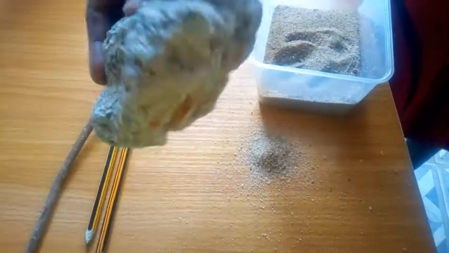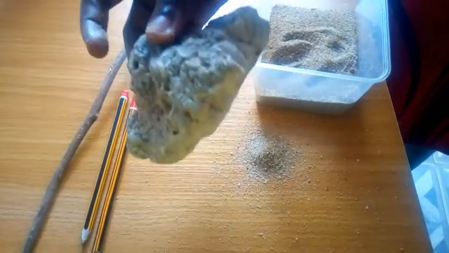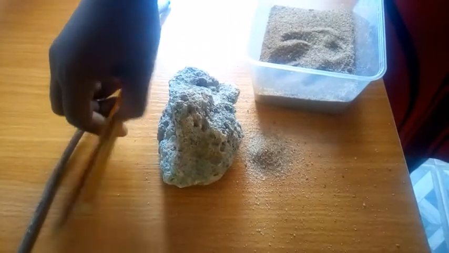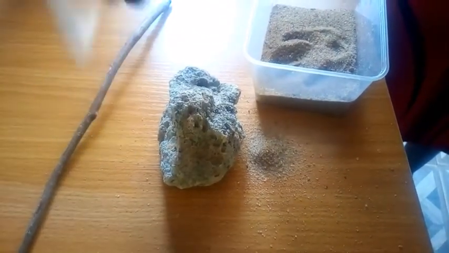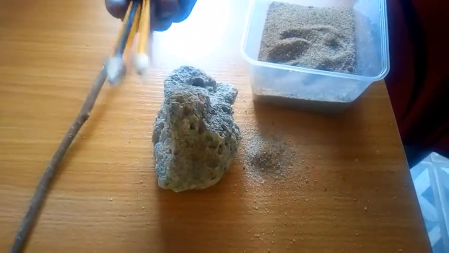This one is what we call the stone. This is a stone. It cannot grow. It cannot breathe. It does not have life in it. This is what? Pencil. We use the pencil to write. The pencil is a non-living thing. It does not breathe and it cannot grow.